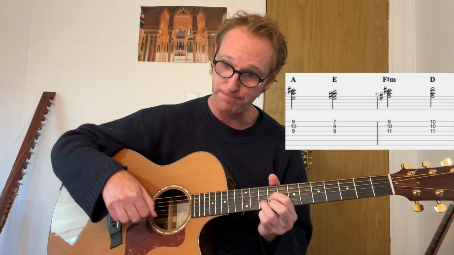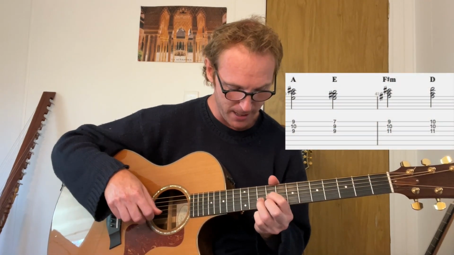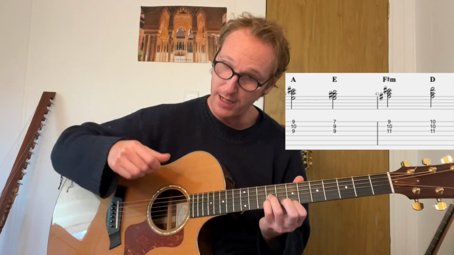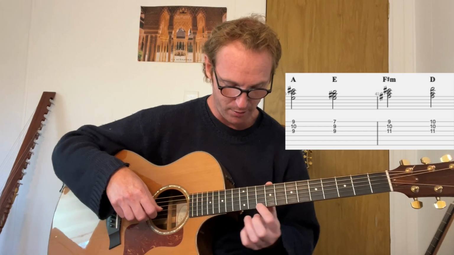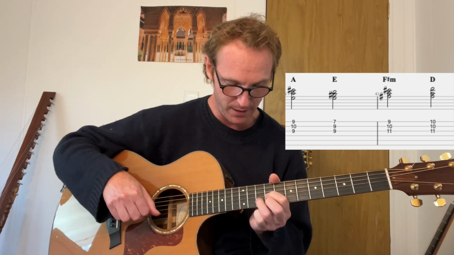What about this triad shape? 5, 1, 3. Here's the 5, make an A-shaped triad. Here's the 6, make a minor triad. Here's the 4, make a major triad.